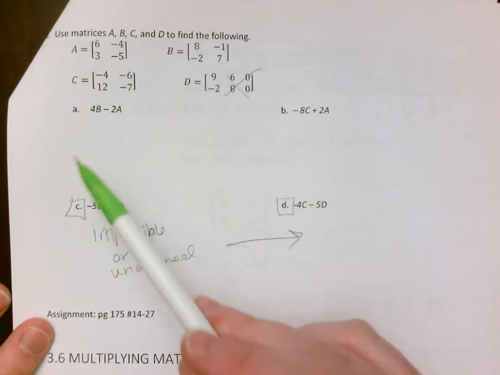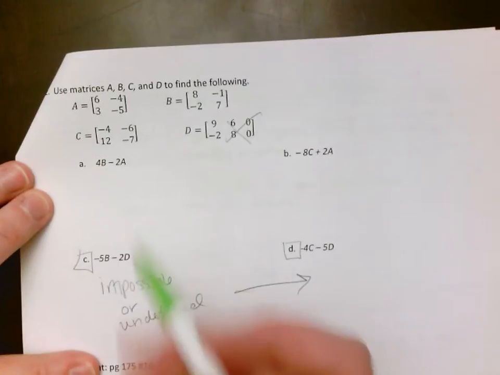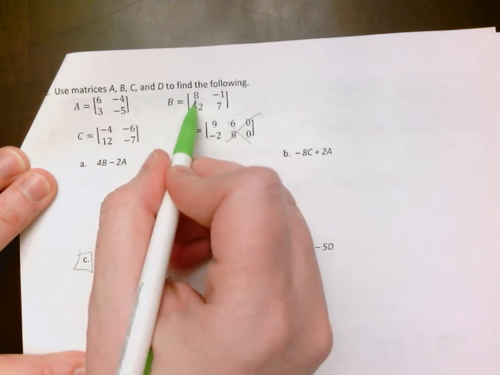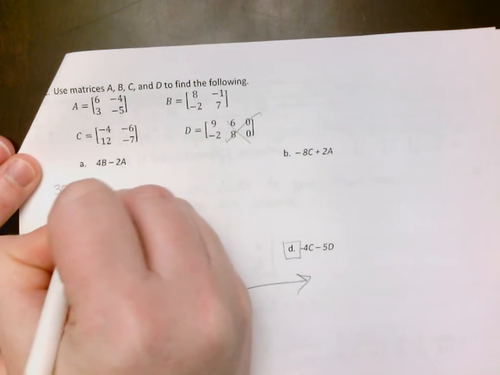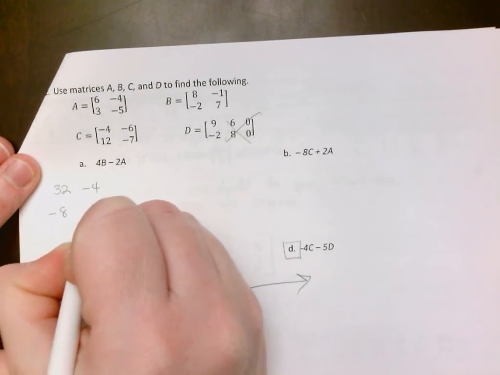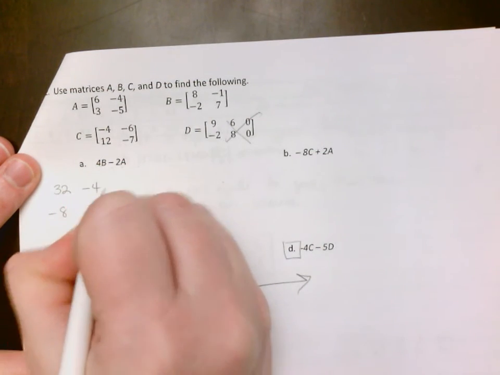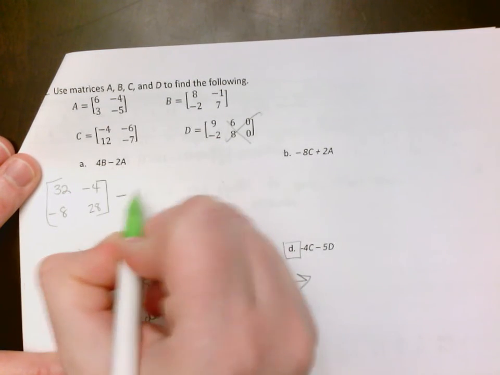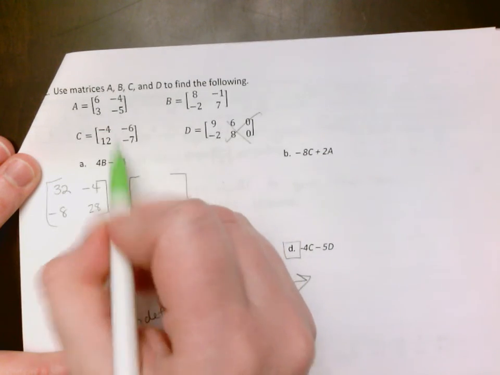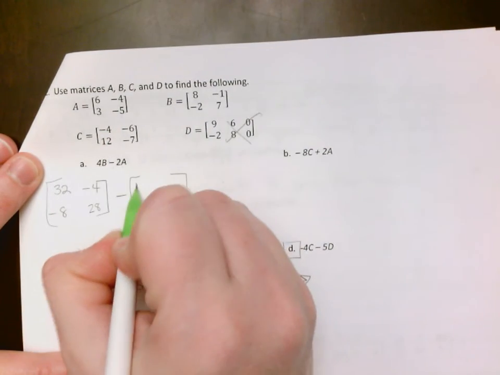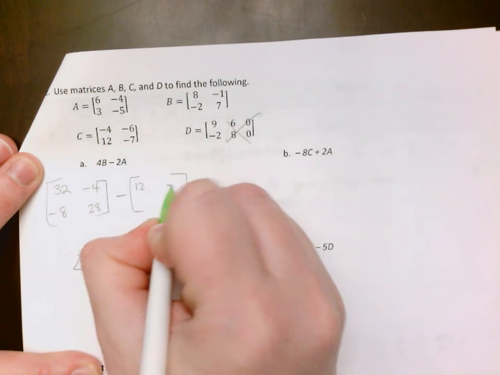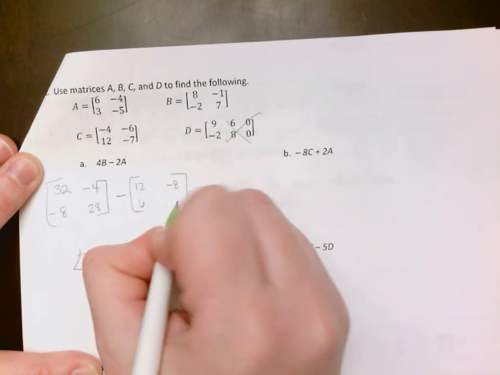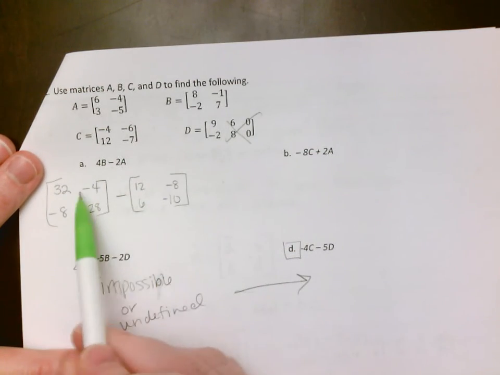So this first one here, I'm going to do 4 times B minus 2 times A. So 4 times B would be 32, negative 4, negative 8. 4 times 7 is 28. And then I'm going to minus 2 times A, which is 12. 2 times negative 4 is negative 8. 2 times 3 is 6. 2 times negative 5 is negative 10. And after I've done this, then I would just do the subtraction.